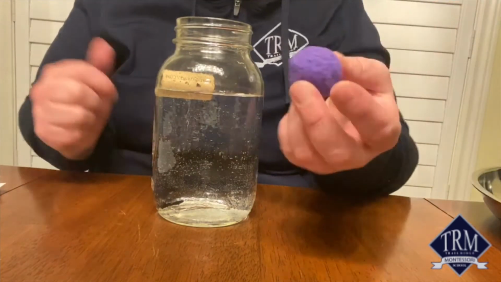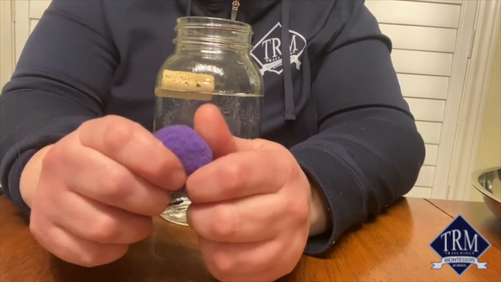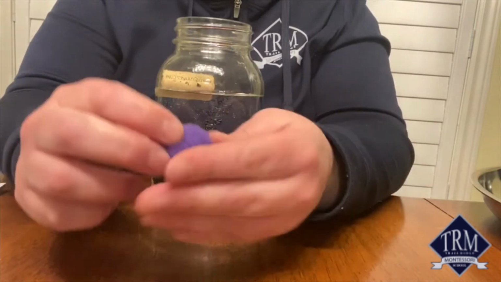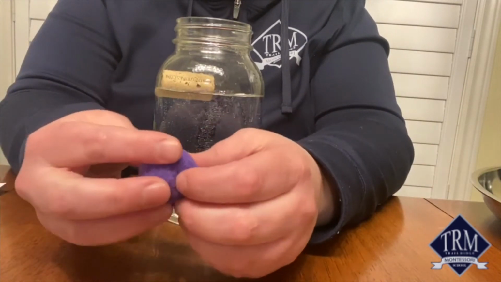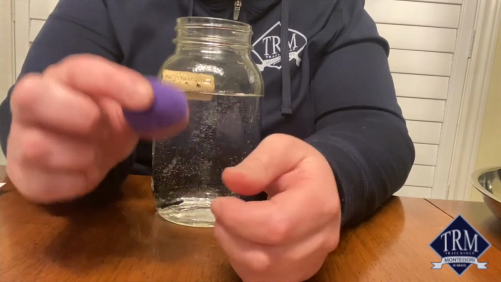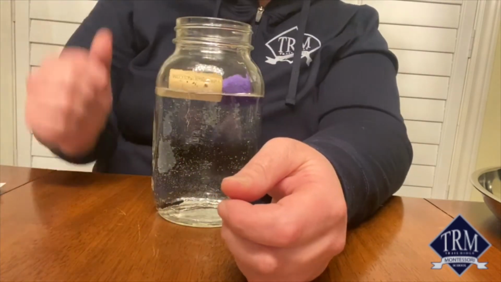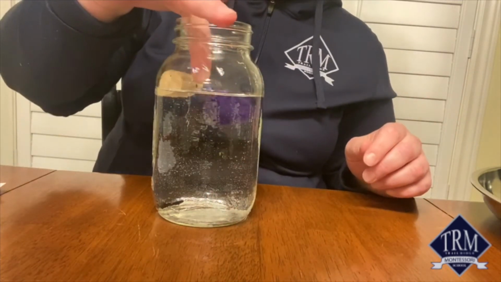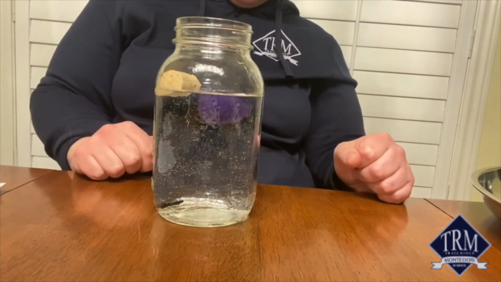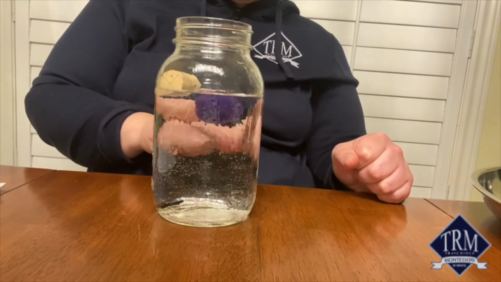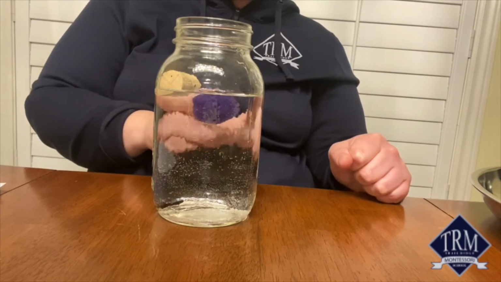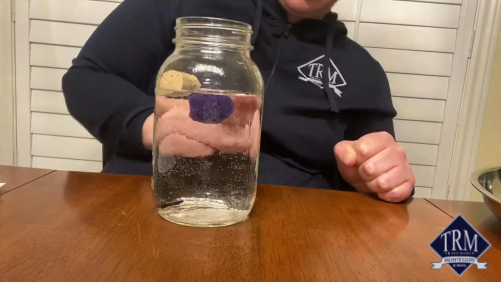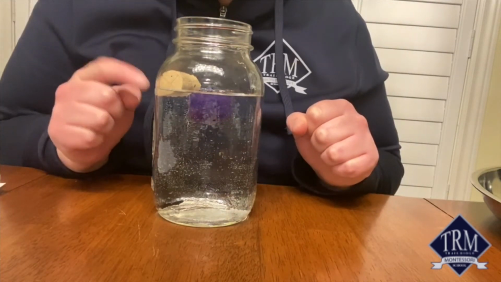All right, now we're going to do this fuzzy pom-pom. So I'm going to see what happens. So it's pretty light and it takes up some volume. So what do you think is going to happen? Sink or float? It's floating. Oh, but as it sucks up some water, it's changing the weight or mass of the pom-pom. And I think as we continue on with this experiment, I think the pom-pom might sink a bit more.